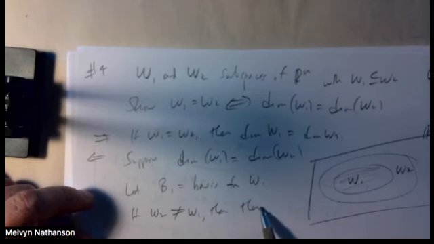If W2 is not equal to W1, then there exists a vector w2, which is in this bigger subspace W2 and not in W1. I claim that if I take B, the basis for W1, union the vector w2, this set is linearly independent.